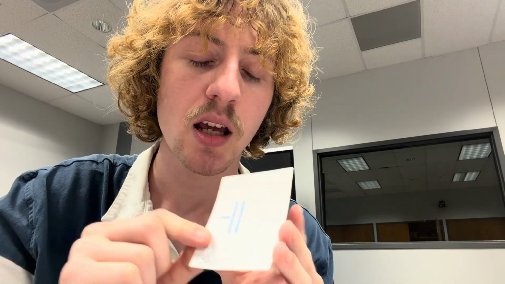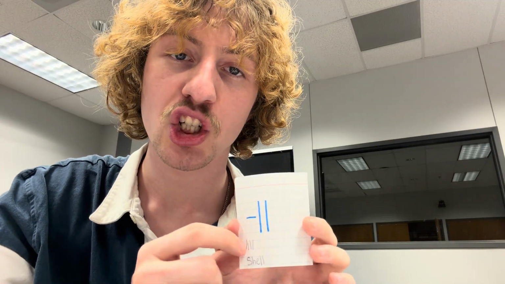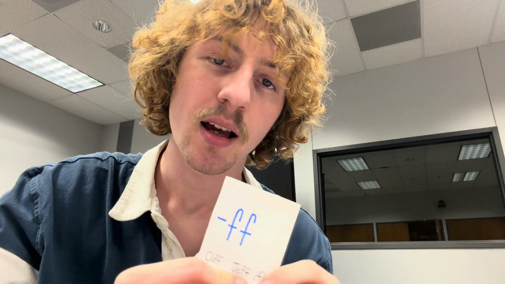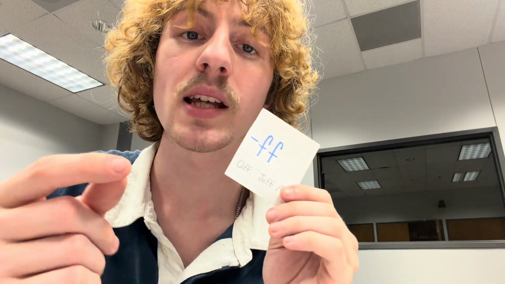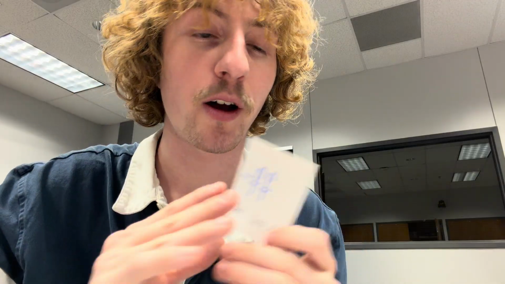Short vowel. There you go. So, here we go. We got L's on the end for a word like shell, short vowel. Cliff, FF, cliff. Short vowel.